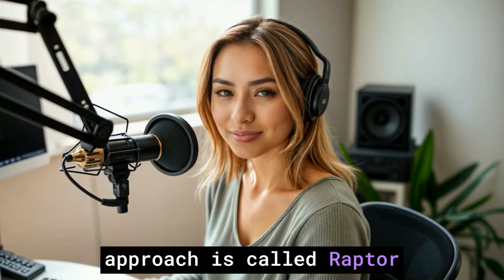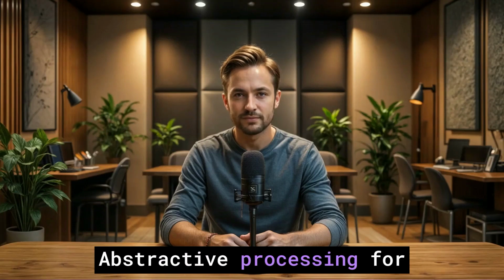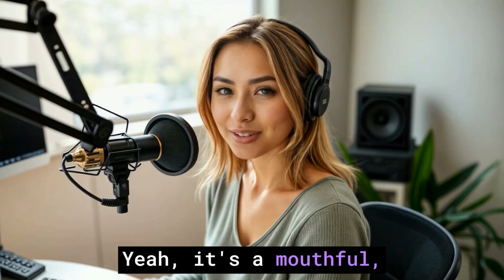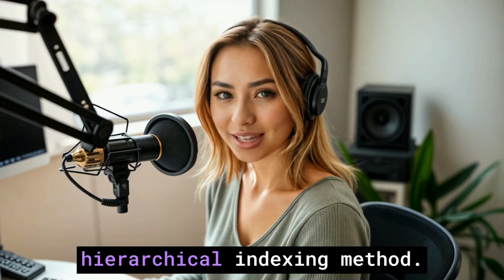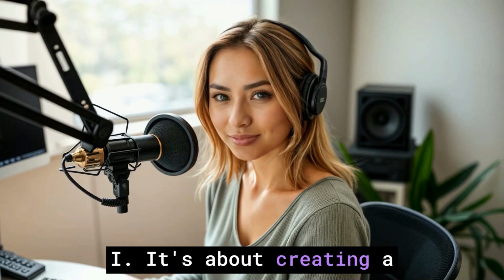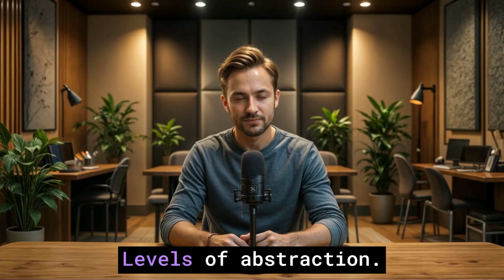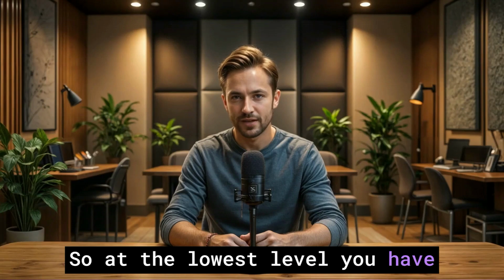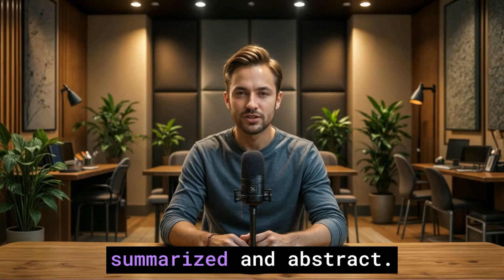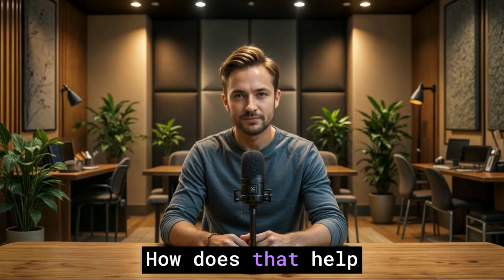Okay, multi-representation indexing. What else? Another interesting approach is called Raptor. It sounds intense. It stands for Recursive Abstractive Processing for Trees Optimized Retrieval. Okay, I'm going to need you to break that down. Yeah, it's a mouthful. But basically, it's a hierarchical indexing method. So what does that mean? It's about creating a tree-like structure of your documents with different levels of abstraction. At the lowest level, you have detailed chunks of your text. But as you move up the tree, the content becomes more summarized and abstract. So it's like an outline with different levels of detail. Exactly.